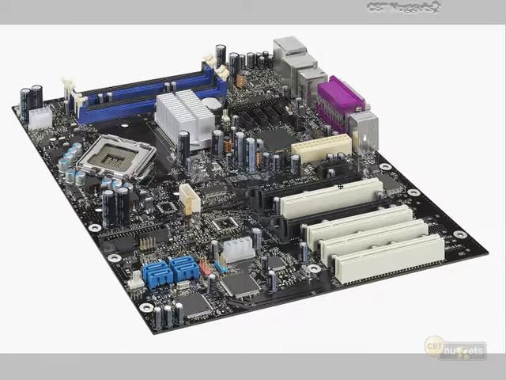Now, another difference with BTX is that you'll see the expansion slots here, again, as you're facing the front of it here, are on the right side of the motherboard. On an ATX motherboard, they're on the left side over here instead. Also, with the expansion slots, they're also on the left. On an ATX, they would be over here instead. So it's all flipped around in that respect.